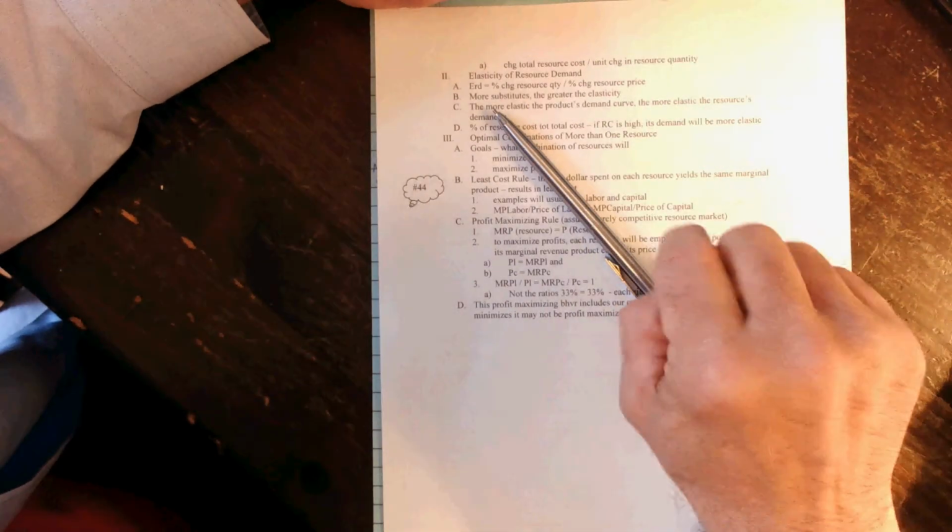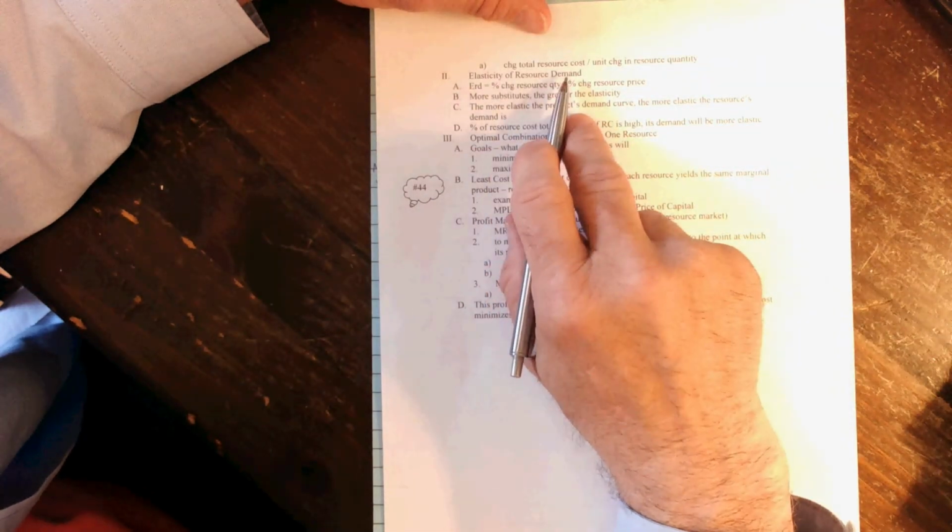Adjunct Professor Moran, Microeconomics, 112. In this session, we're going to discuss the elasticity of resource demand.